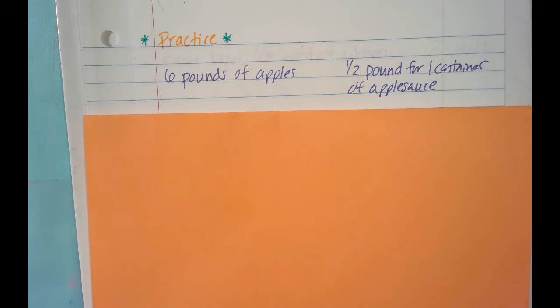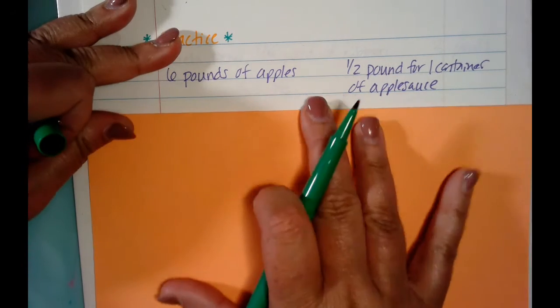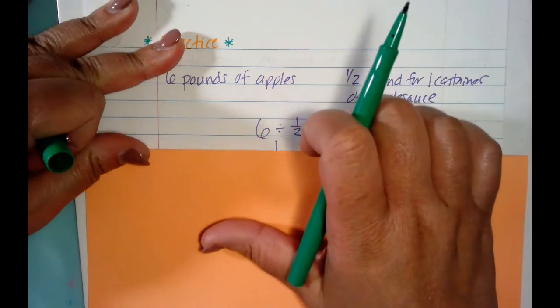Okay, so the first problem, we have 6 pounds of apples and this person is making applesauce. For each container of applesauce, they use 1/2 pound of apples. So are we going to divide the containers or are we going to divide the 6 pounds of apples? I think it seems like we should be dividing the apples. So it's going to be 6 divided by 1/2.